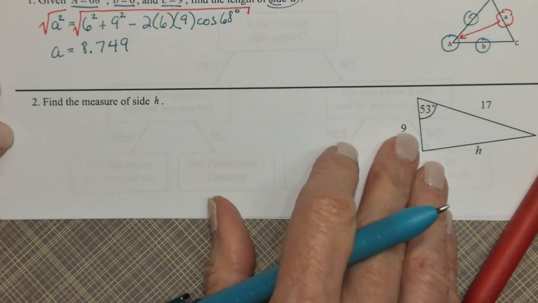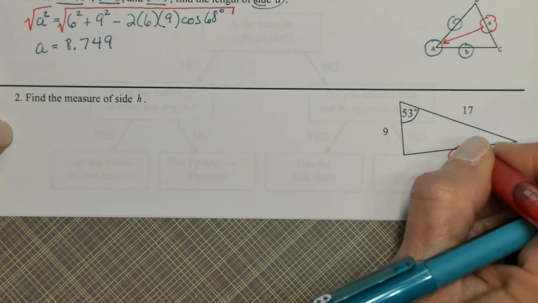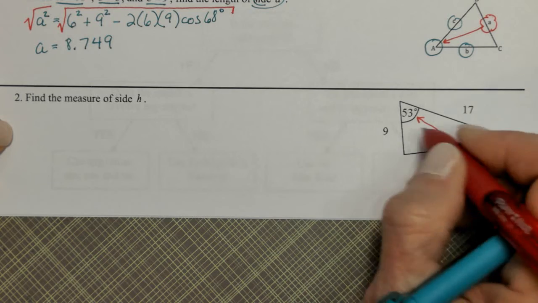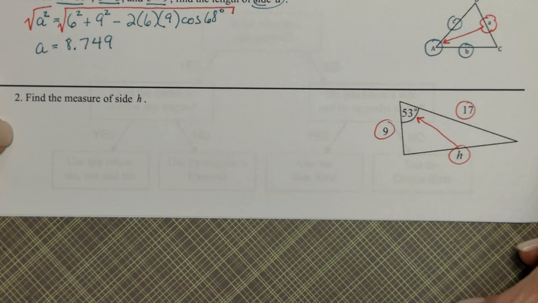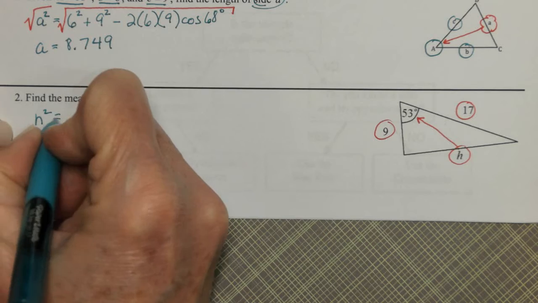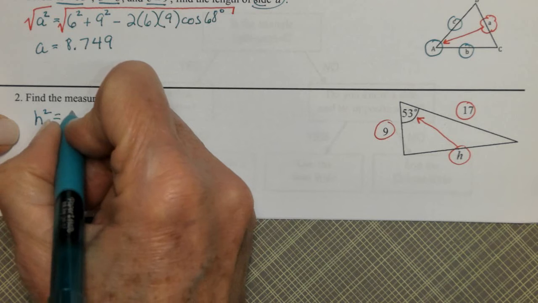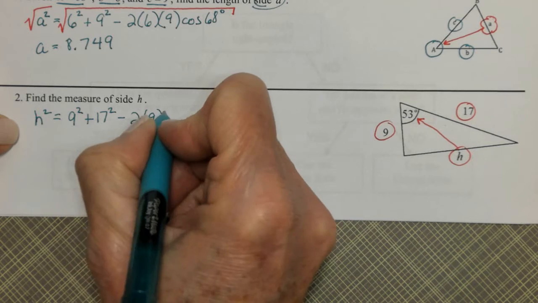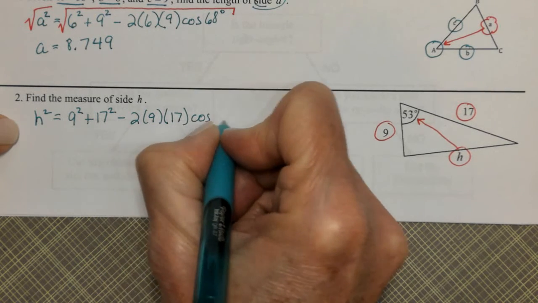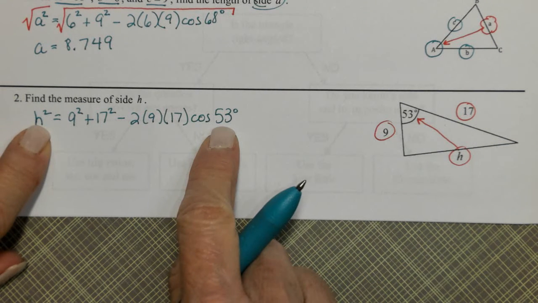Okay? Alright, let's look at number 2 here. I'm looking for H, which I know is opposite that angle, but I'm not given another pair. I'm given the other two sides instead. So I'm going to set up h squared is equal to the sum of the squares of the other two sides, so 9 squared plus 17 squared, minus twice their product, times cosine of that included angle, where h and that angle are opposite each other.